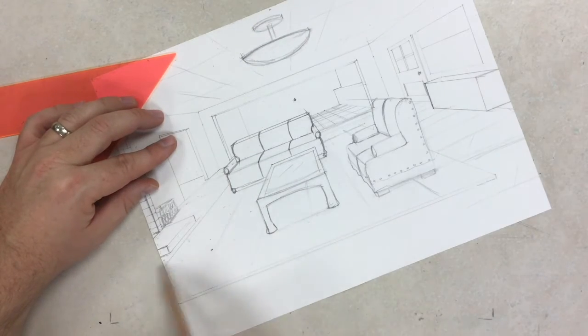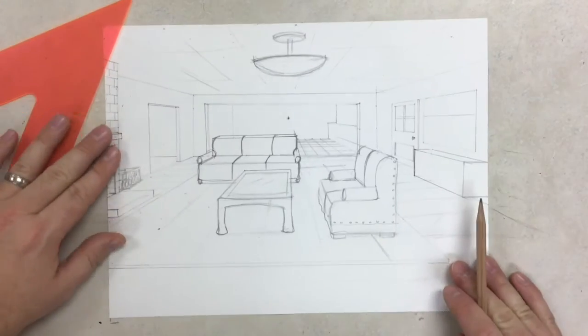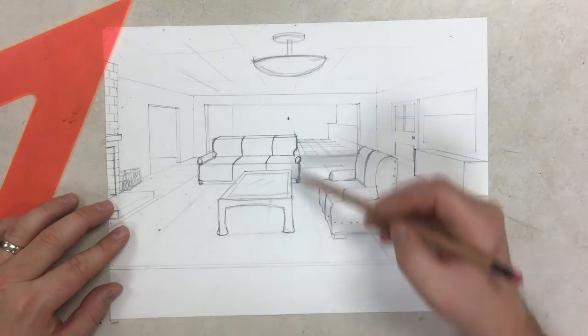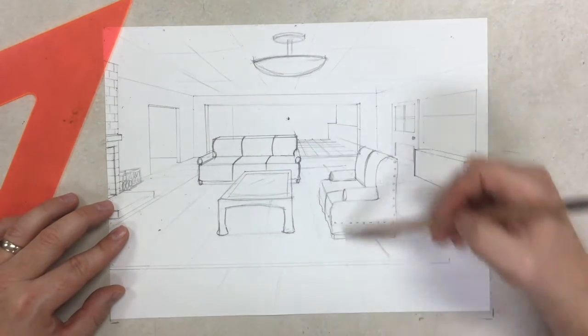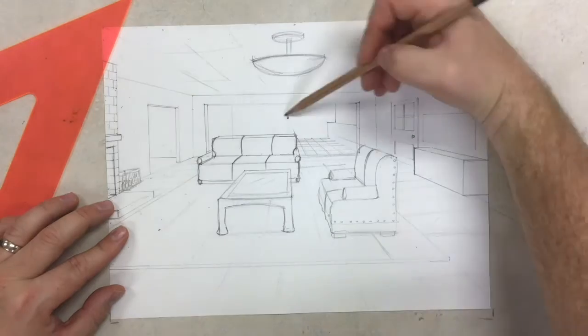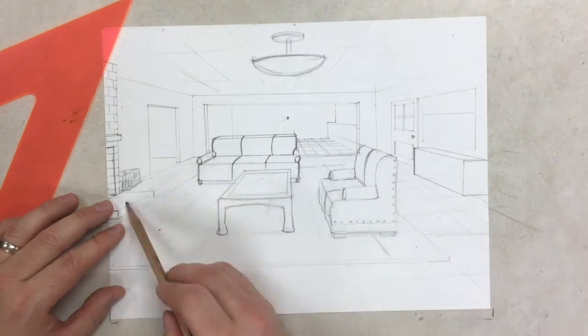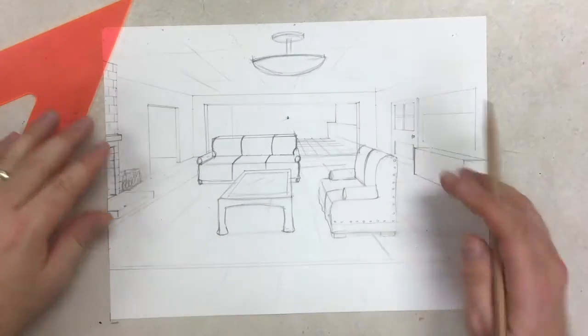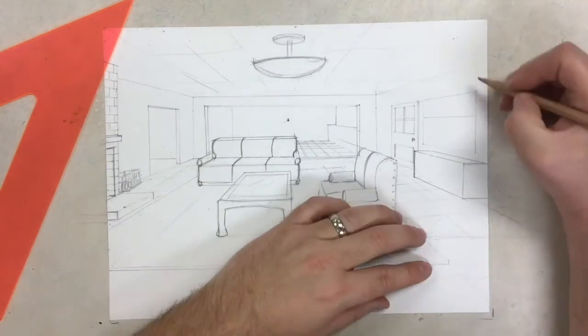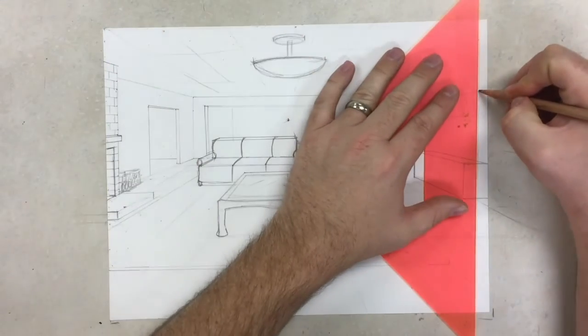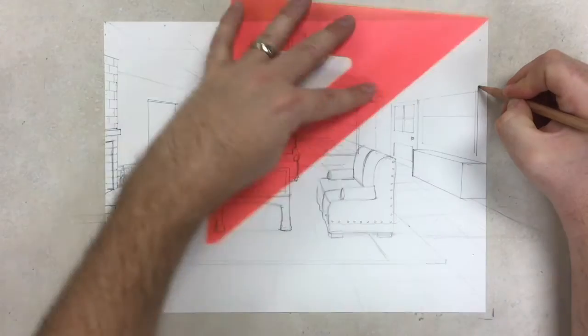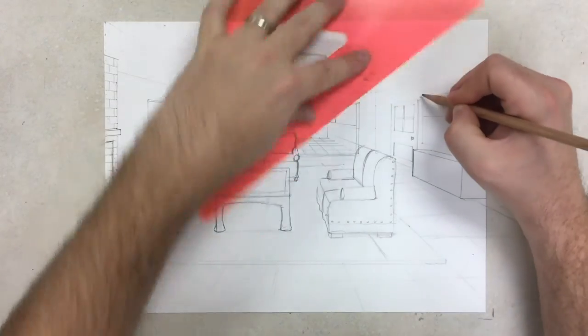Just simulating some detail on the floor without getting too caught up in it. Notice how even when I'm free-handed, I'm still pulling from the vanishing point so that I can mostly be accurate. A little bit of free-handedness is not a problem in a drawing like this because it adds a little bit of organicness to your work.